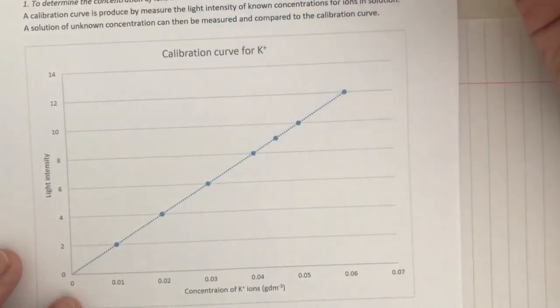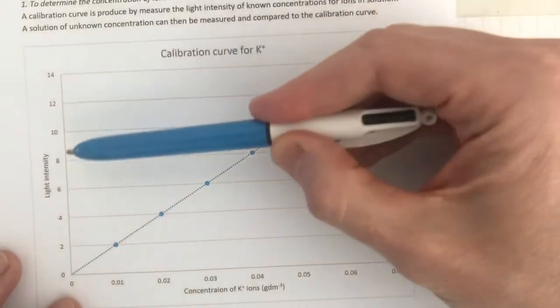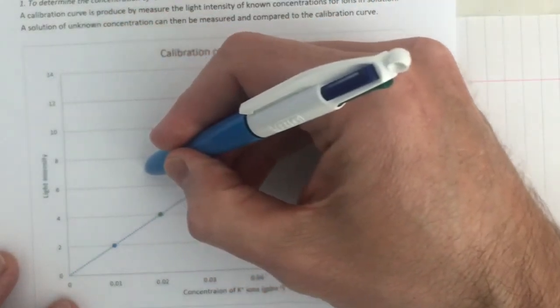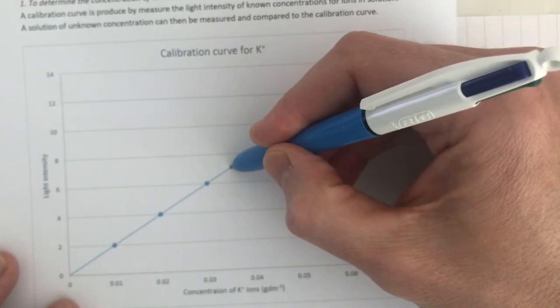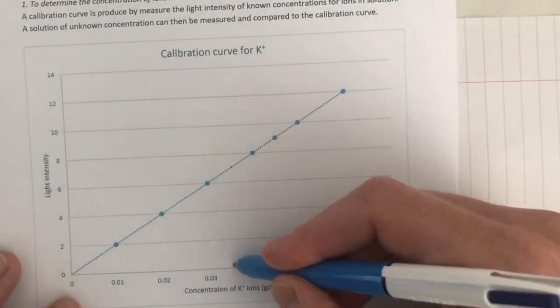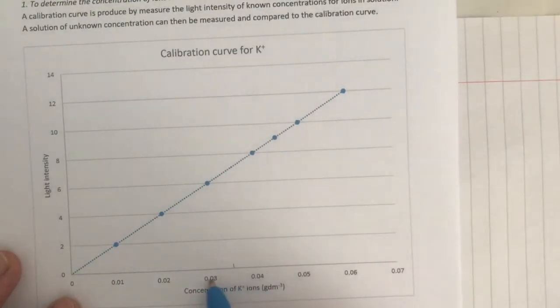For example, if I had a light intensity of 7, I would find 7 here as my reading. I would draw a line all the way back to the calibration curve, which is here, and then I would take a line all the way down, and you can see, just doing it very roughly, that this is sitting halfway between 0.03 and 0.04 grams per decimeter cubed, in this case, of potassium ion. So it's going to be 0.035 grams per decimeter cubed of potassium ions, just using the calibration curve to find that out.